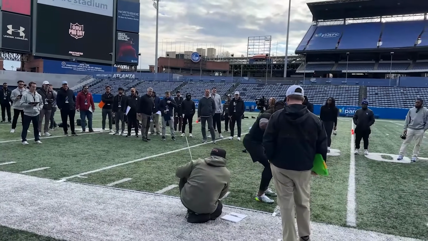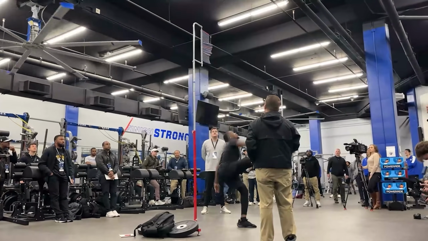Now, let's get into the next thing around high speed movement, and this is going to bring us into the broad jump. Okay, so if we're looking at a movement like the broad jump or vertical jump, these are going to be very, very high speed. In this case, broad jumps are going to help us identify how well someone is projecting themselves horizontally.